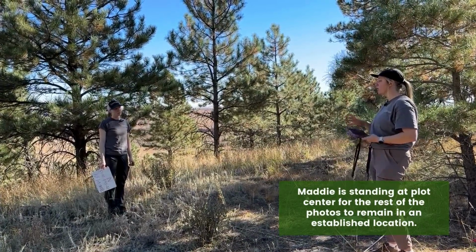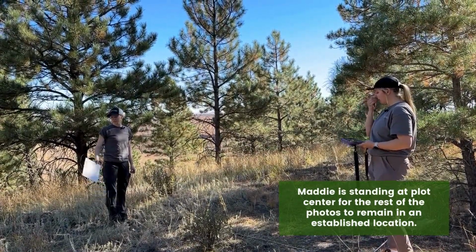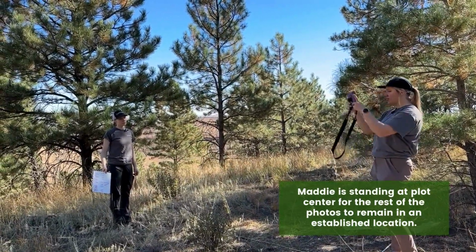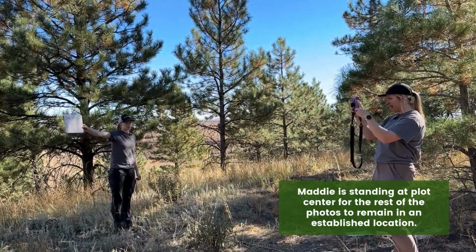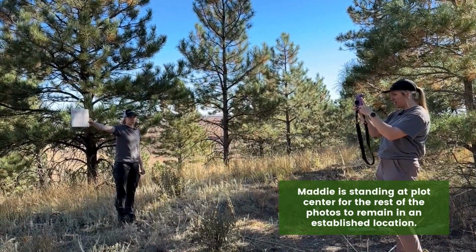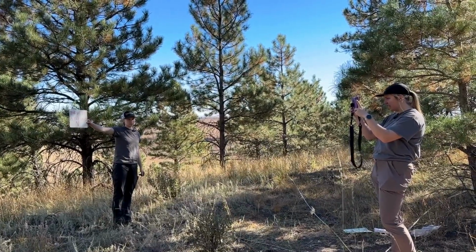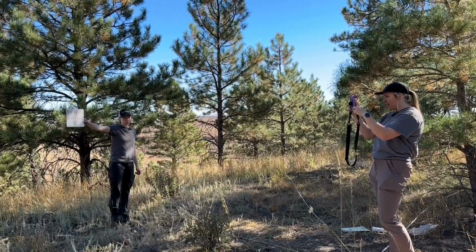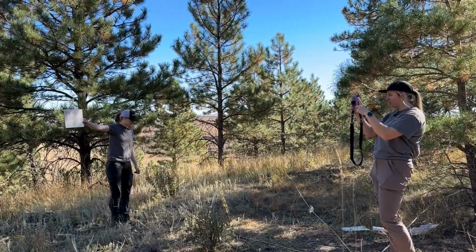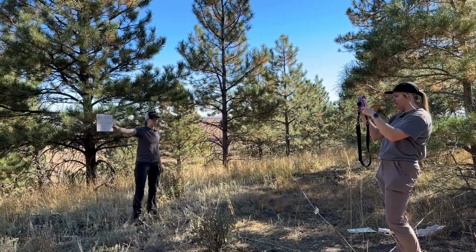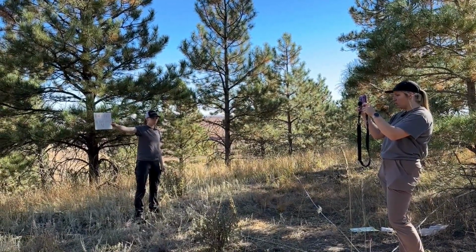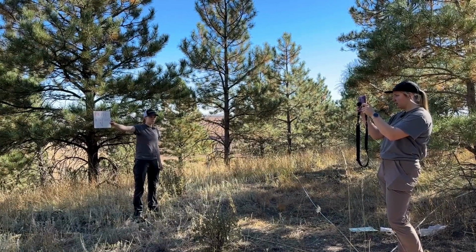So next, we're going to do eye level, facing north. And so I'm going to have Maggie hold up the whiteboard. Perfect. Again, I'm making sure I can see the transect. I'm making sure I can read the whiteboard. However, Maggie is a little bit in the picture, so I'm going to have her step out just a foot. That's perfect. 1, 2, 3. Excellent.